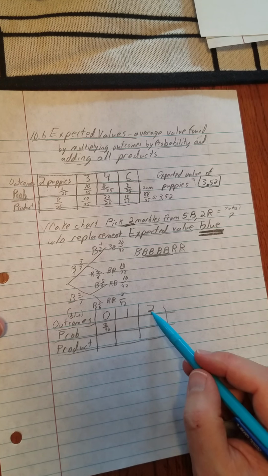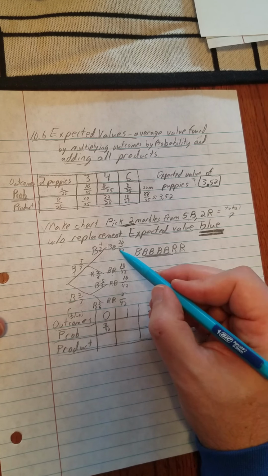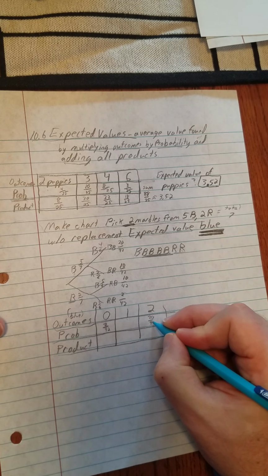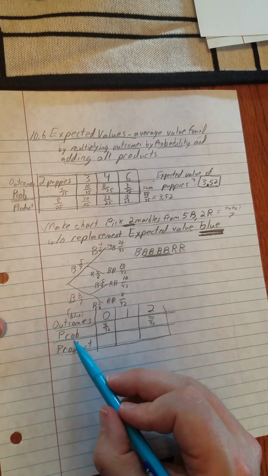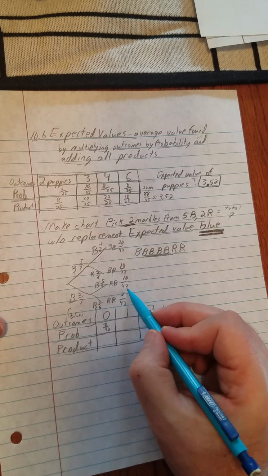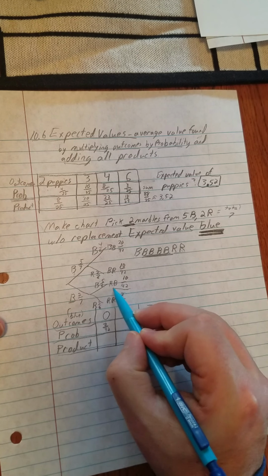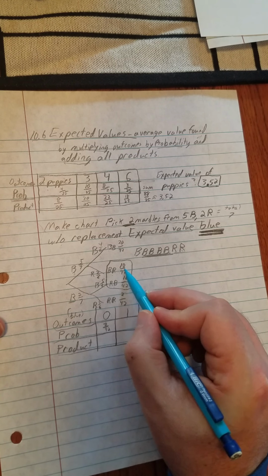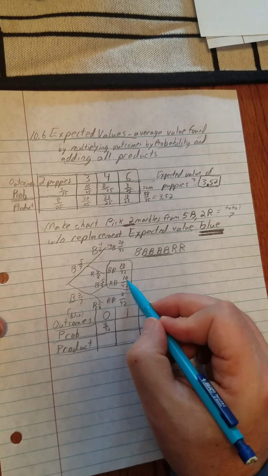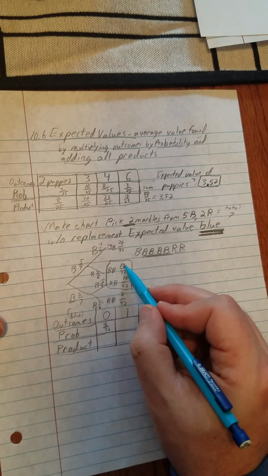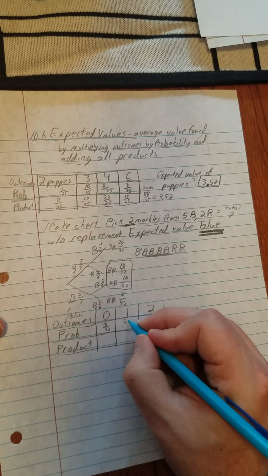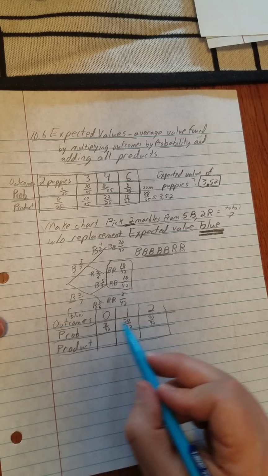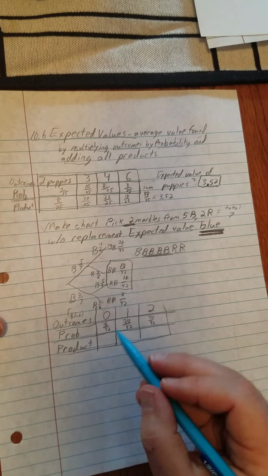The probability of 2 blue would be over here, 20 out of 42. Now the probability of 1 blue would be these 2 answers. 10 over 42 and 10 over 42. We have to add those up. 10 and 10 is 20 out of 42. Again, these 3 numbers have to add up to 1, which they do.